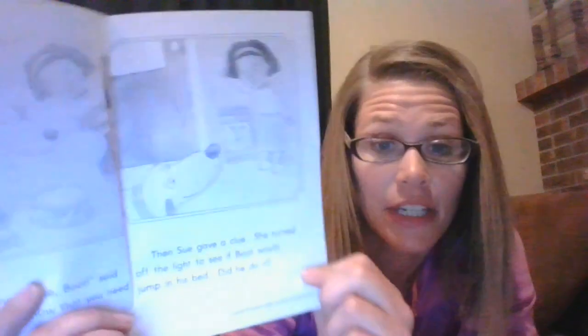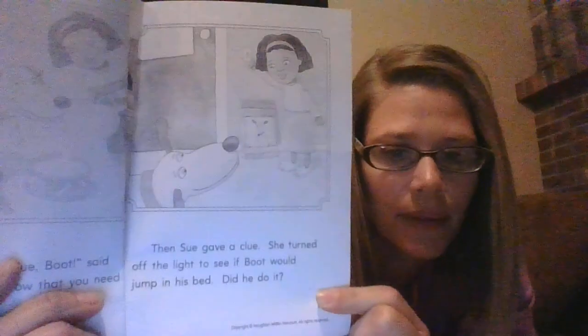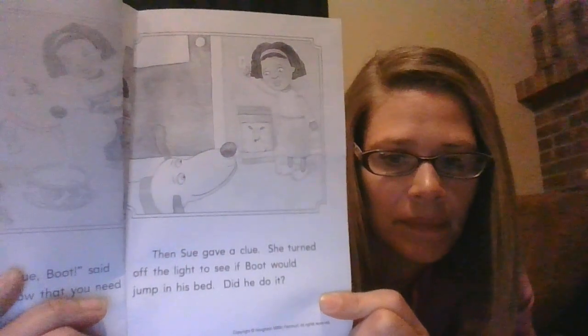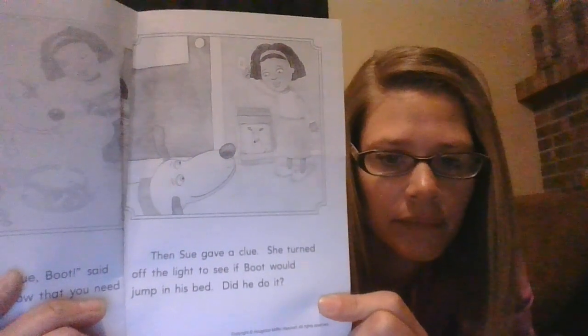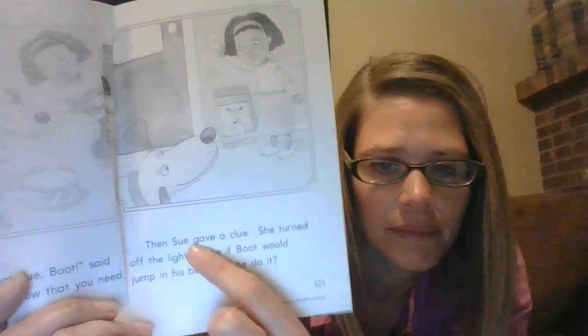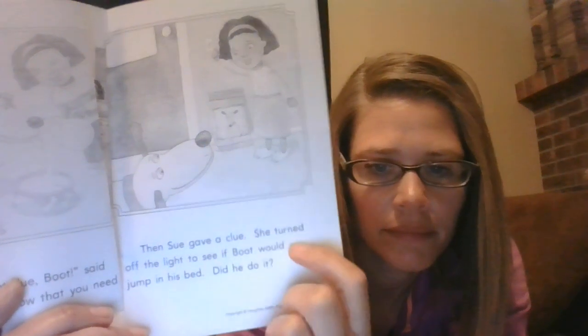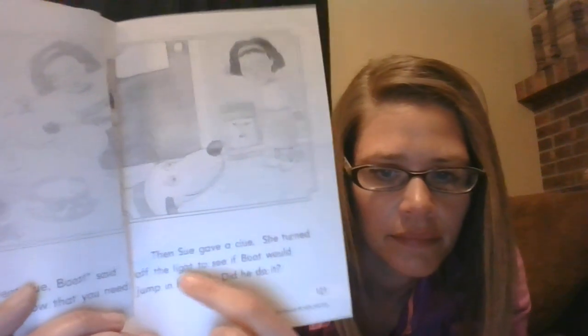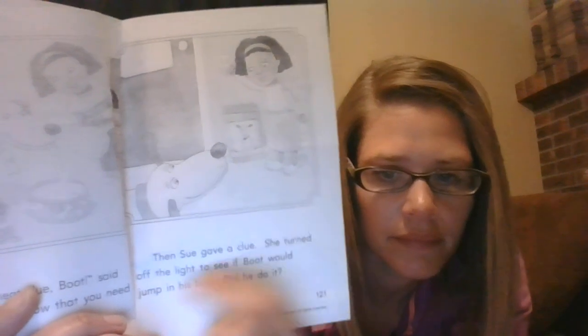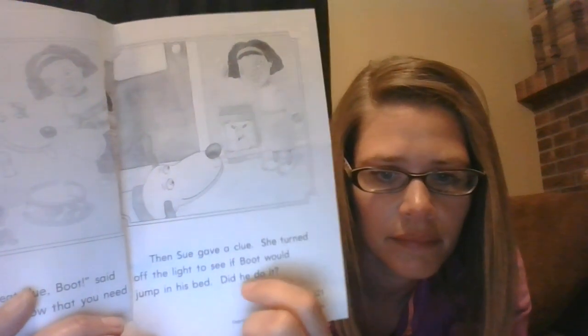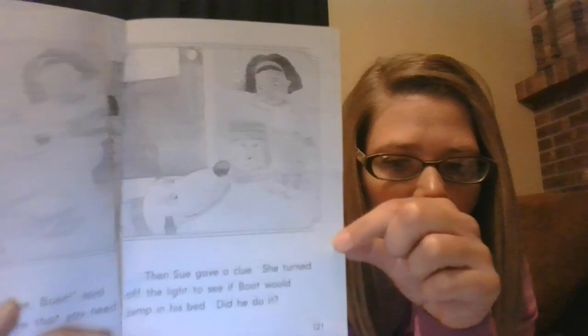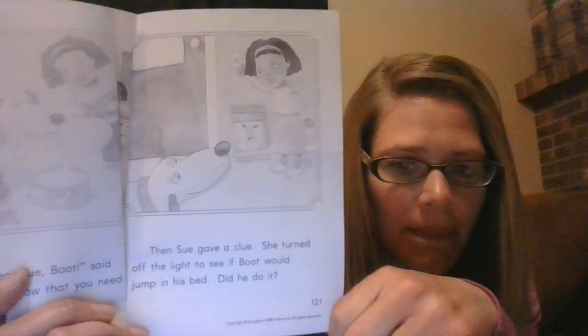Then Sue gave a clue. She turned off the light to see if Boot would jump in his bed. Did he do it? Read that page in your head for me. Follow along with my finger. And then read that out loud like a teacher one more time.